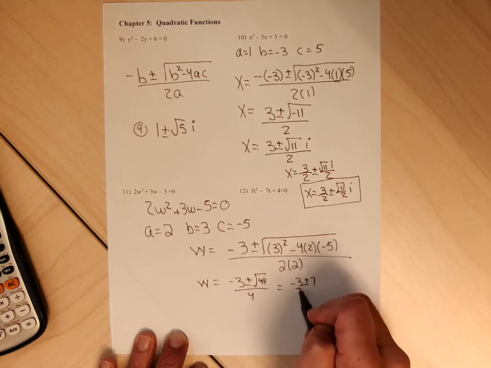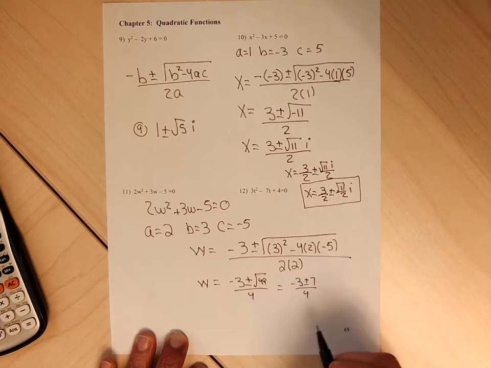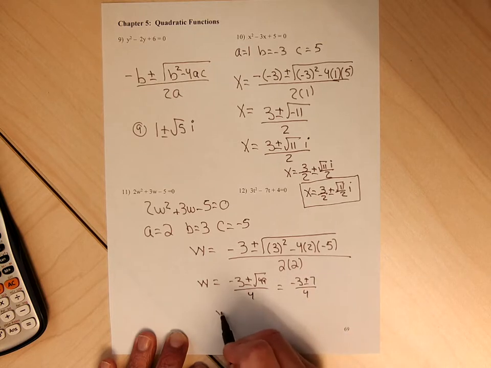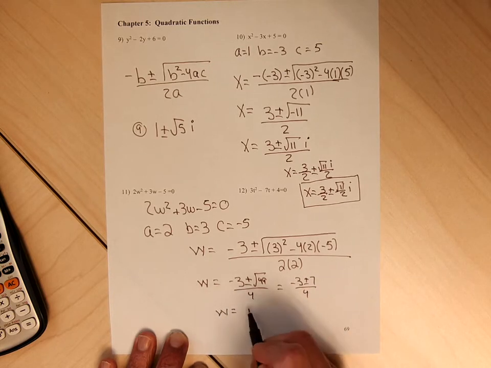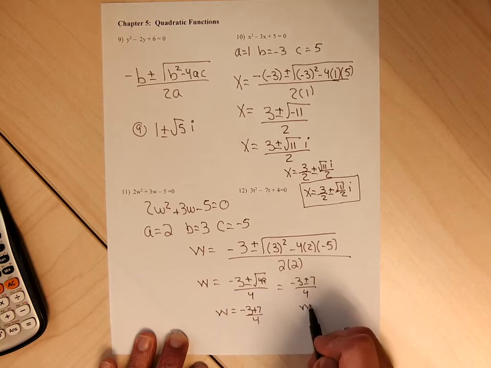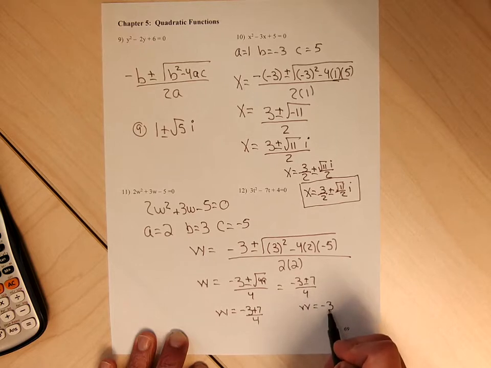It's 7. And if to the right of the plus or minus sign there isn't an i and there isn't a square root, you need to make up the separate problems implied by the plus or minus, which is going to be negative 3 plus 7 over 4 and negative 3 minus 7 over 4.